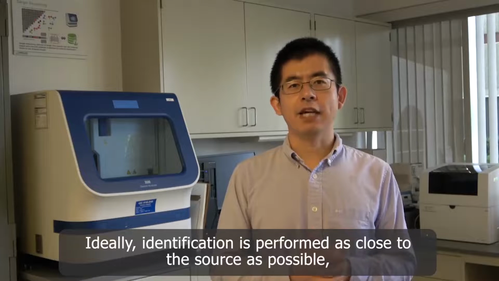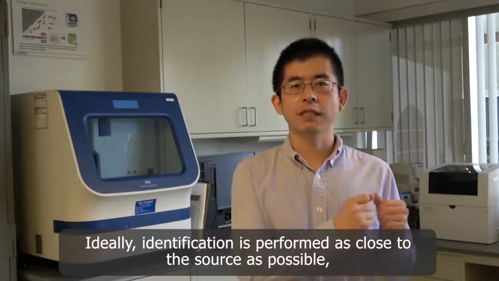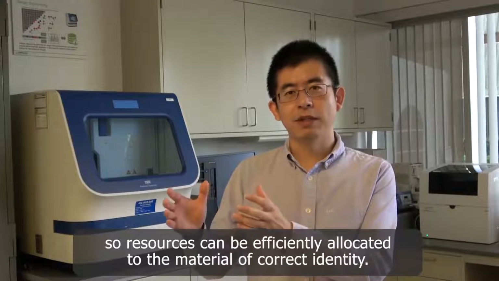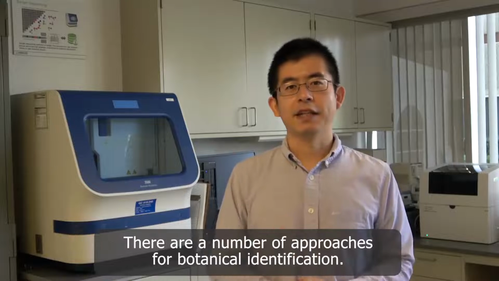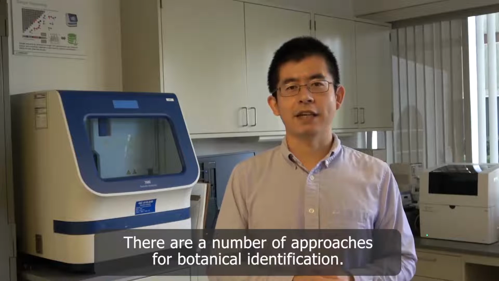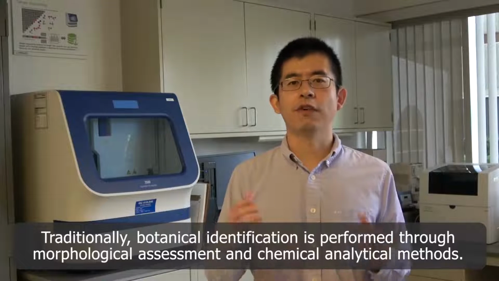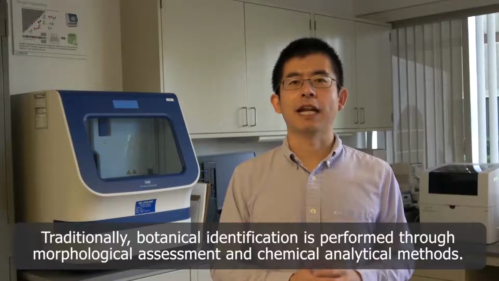Ideally, identification is performed as close to the source as possible, so resources can be efficiently allocated to the material of correct identity. There are a number of approaches for botanical identification. Traditionally, botanical identification is performed through morphological assessment and chemical analytical methods.